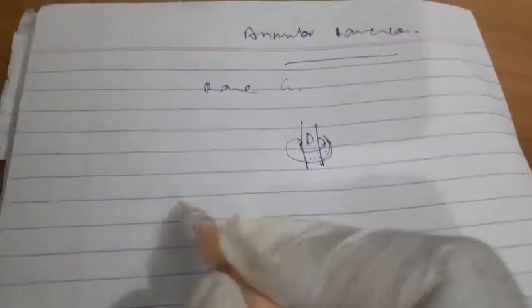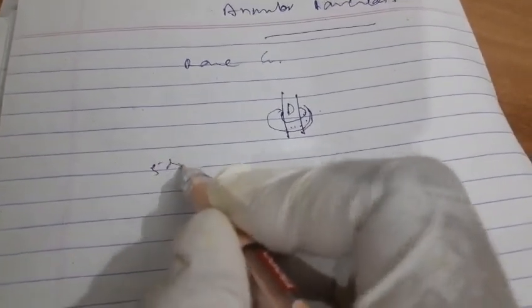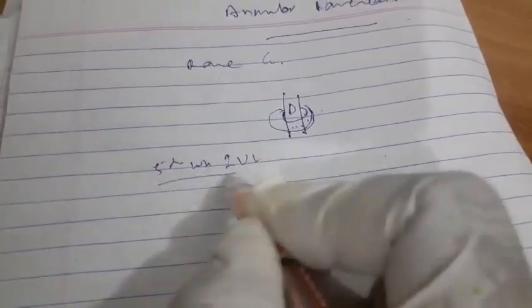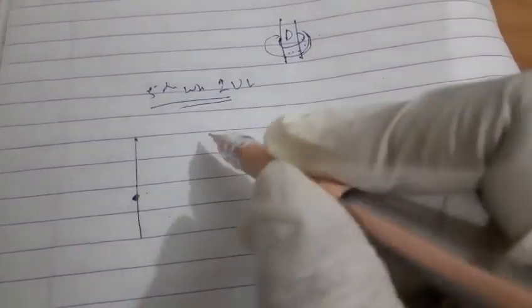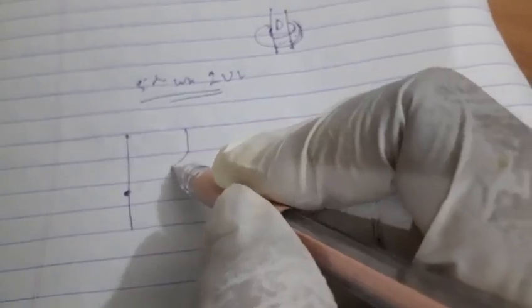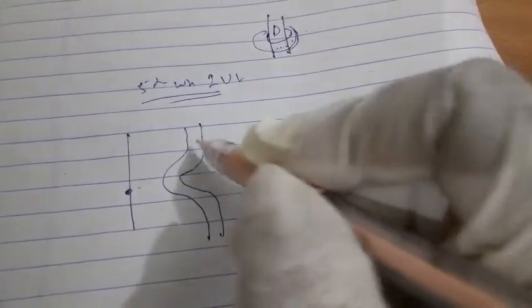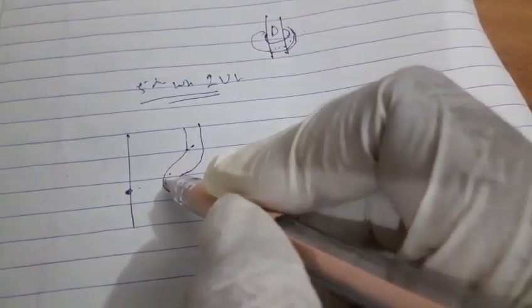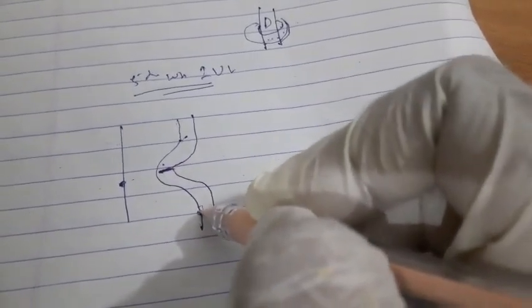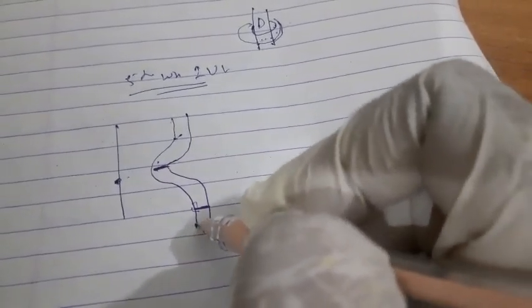For the details of the etiology, we have to go to the development of the pancreas, which starts in the 5th week of intrauterine life. Suppose this is the anterior abdominal wall, this is the umbilicus, and this is our gut tube. This is the foregut. Up to here is the foregut, then midgut and hindgut.